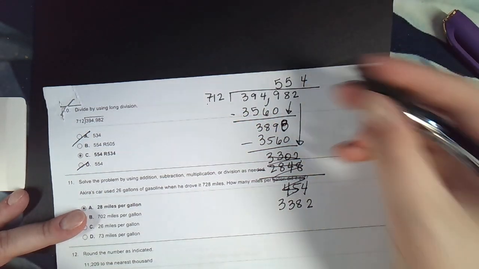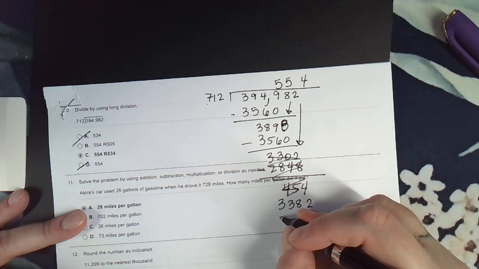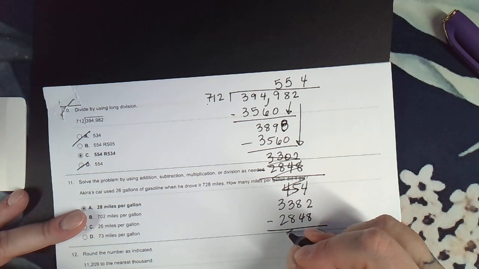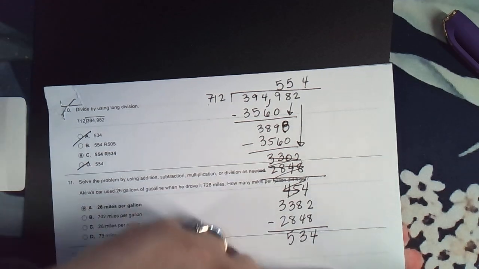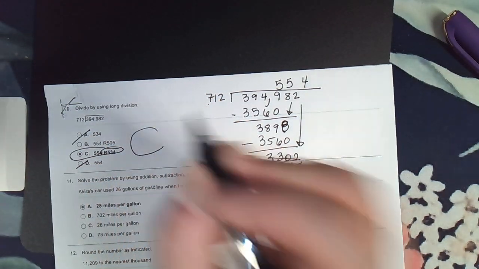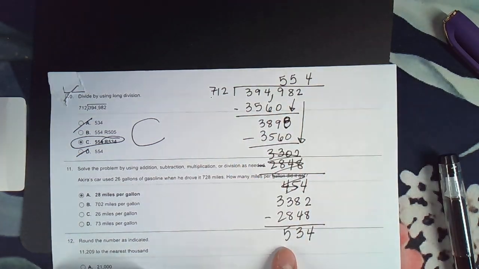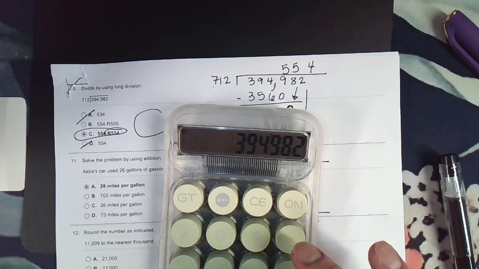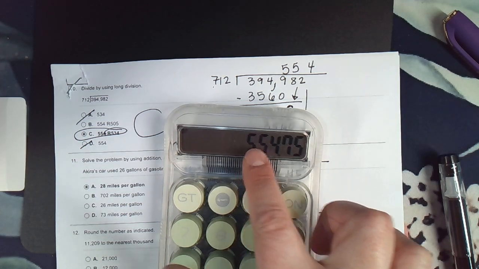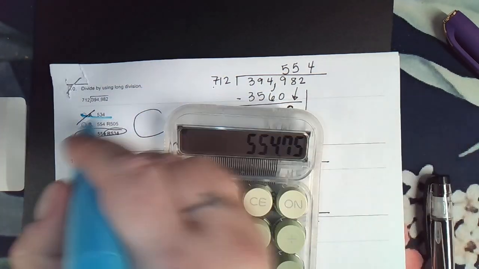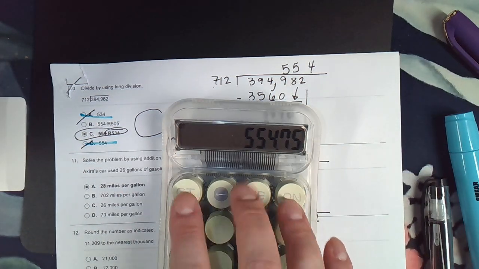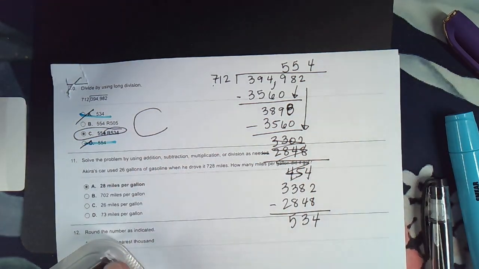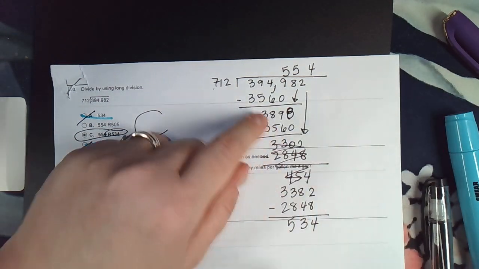And then 712 goes into that 4 times. Subtract down. Ooh, 534. There it is. Ooh. Okay, so our remainder is this 534, C. Okay, and I knew I did something wrong because when I divide 394 by 712, I know I'm supposed to get 554. So that means A's out, D's out because we have a remainder. Okay, then from there, I knew I was wrong once I got to this point because I kept getting 454 and the remainder is supposed to be one of these. So I got to use the calculator to check myself, but really I just wrote down a number wrong.